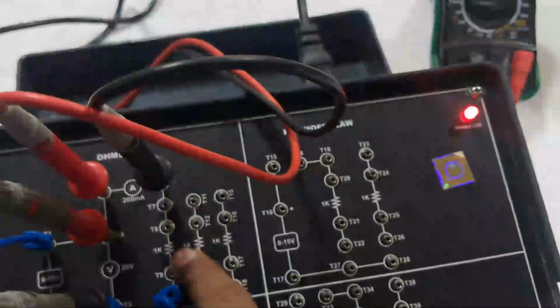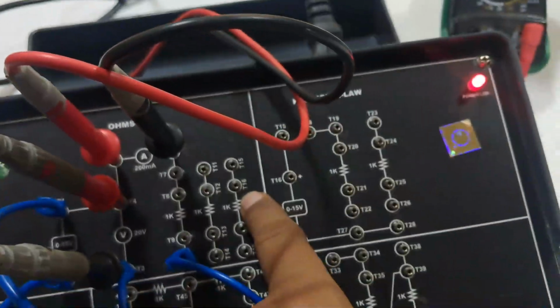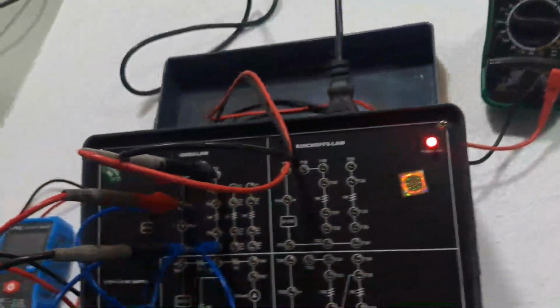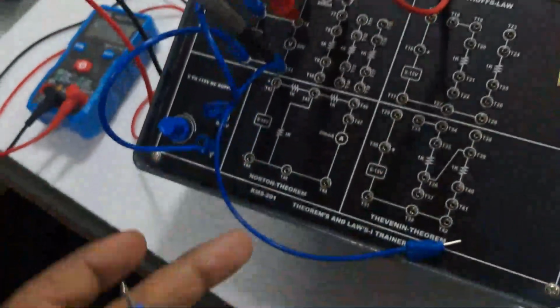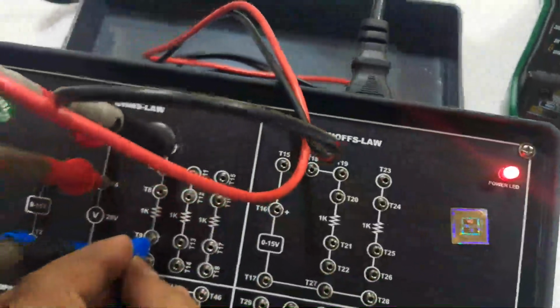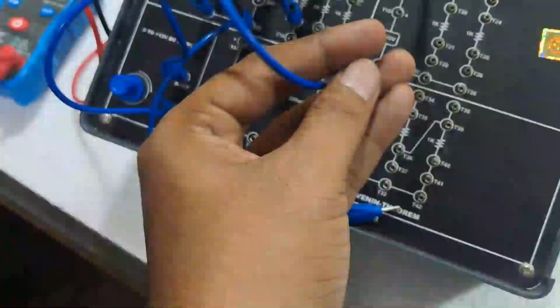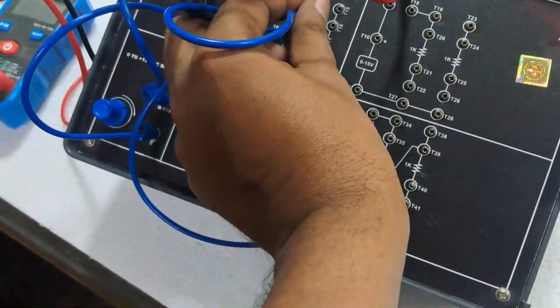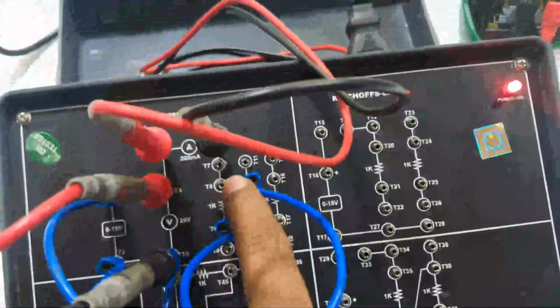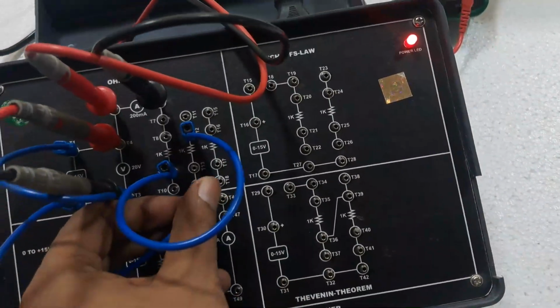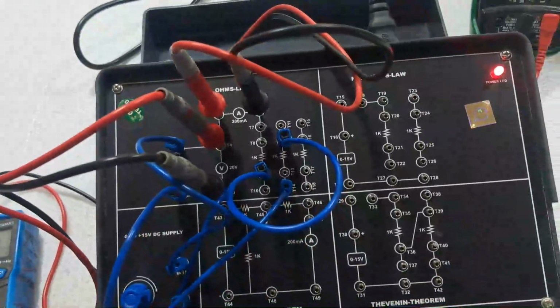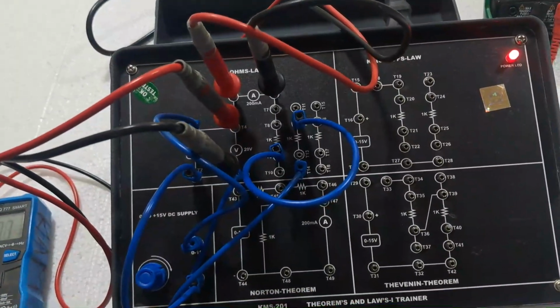Now you can add these two resistors as well and see the effect of adding them. Okay, now I am connecting these two resistors in series. So the equivalent resistance would be 2 kilo ohm. At this point in time, the current would be half.